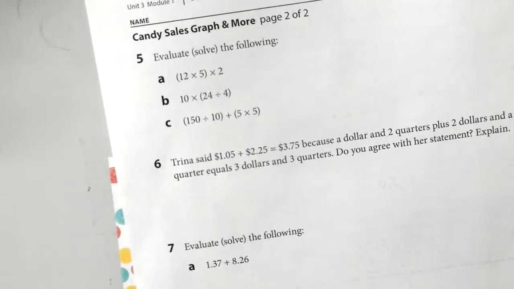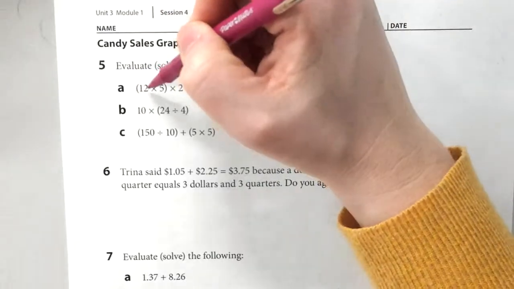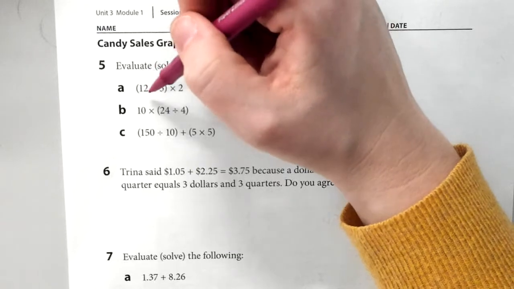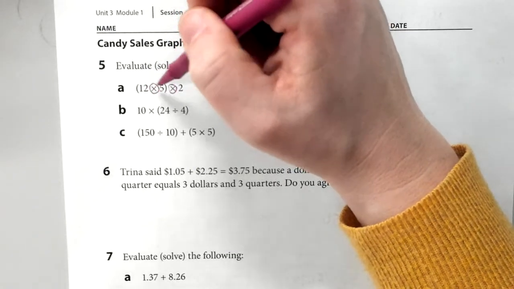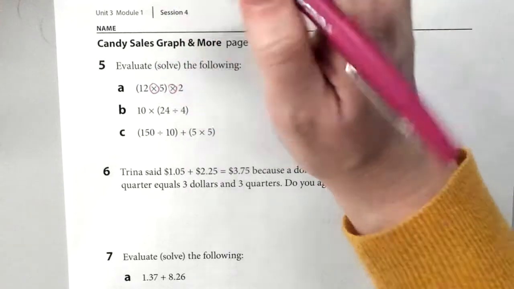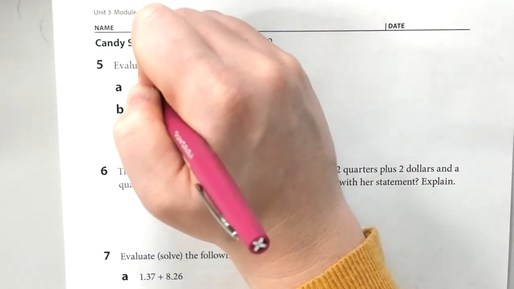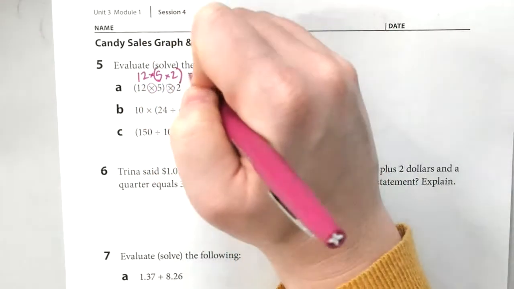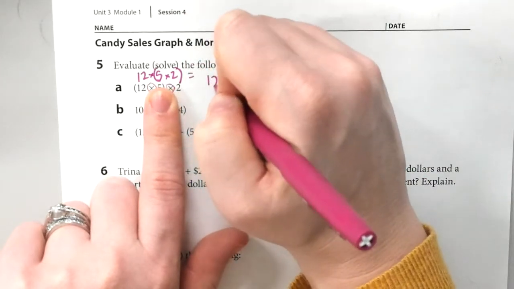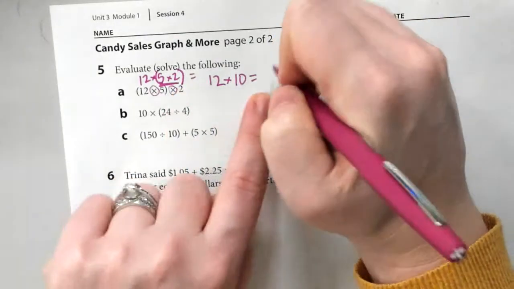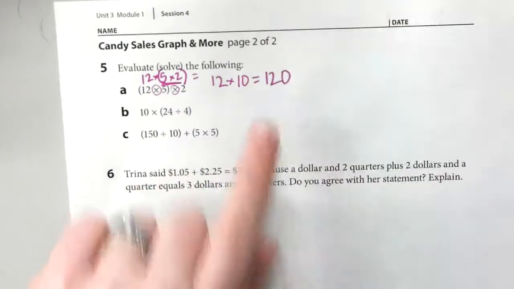All right, let's go on to number 5. It says evaluate, which means solve the following. We have 12 times 5 in parentheses times 2. Now I know that when I'm multiplying every single number, I can move around these parentheses and still get the same answer. I'm going to solve this a different way. I'm going to rewrite this problem and put parentheses around 5 times 2. I'd rather solve that first. So my new problem would be 12 times 10. Much easier for me to solve, and I get 120.